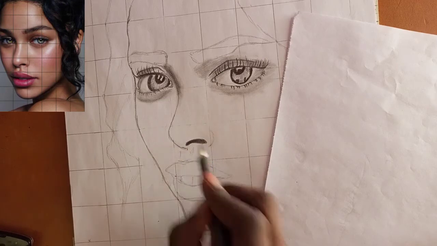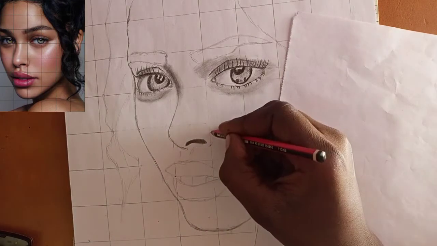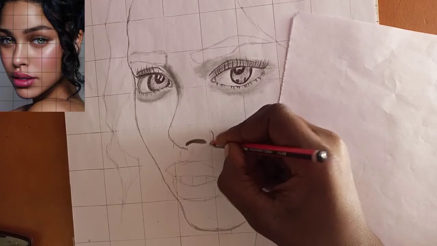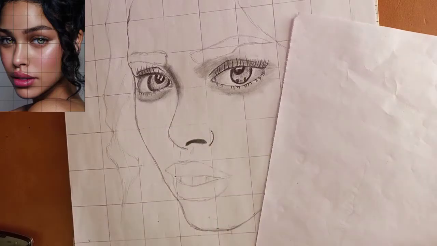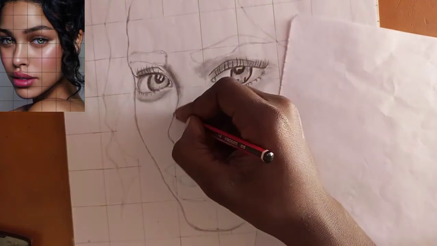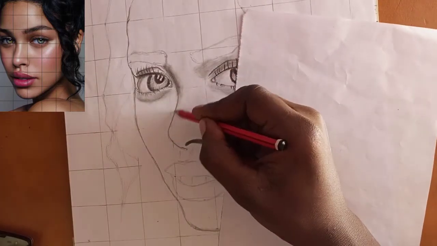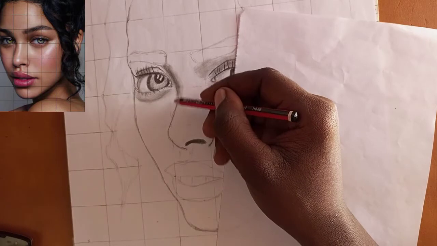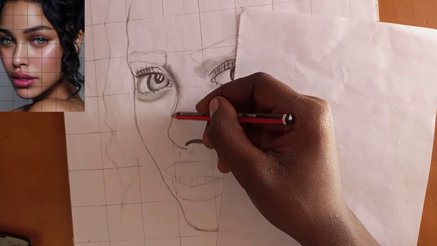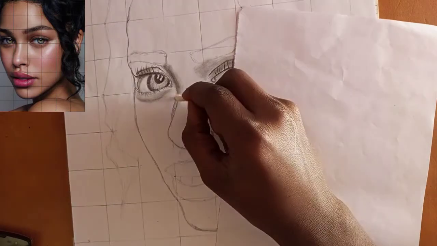Exactly. Then keep drawing the nose, blend. Then you are going to start shading the nose. After, we're going to blend.